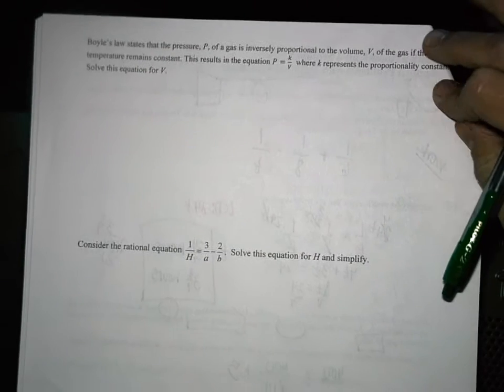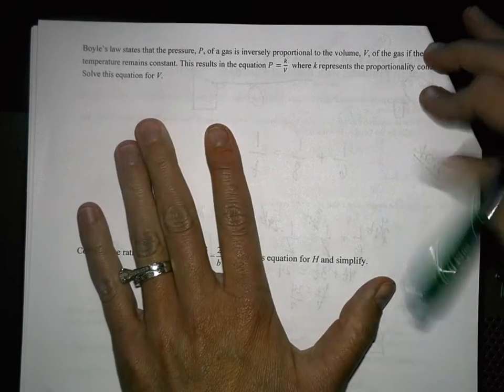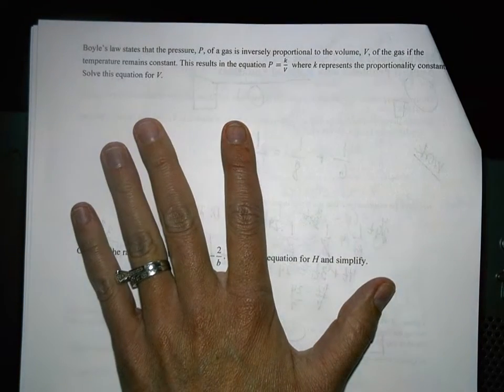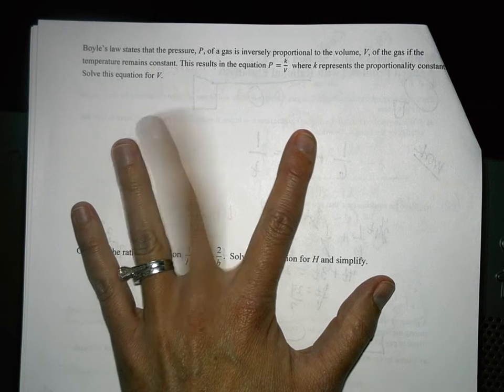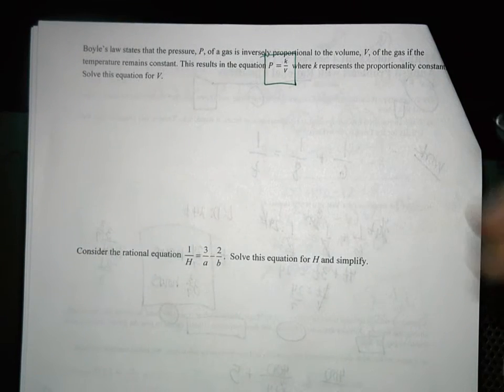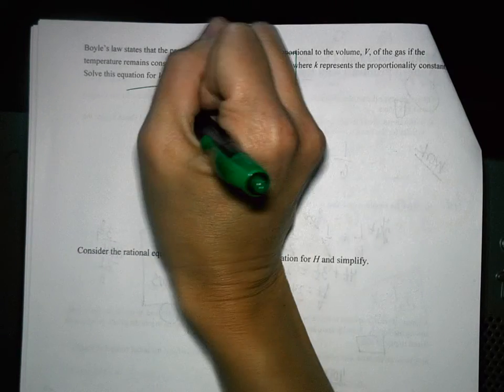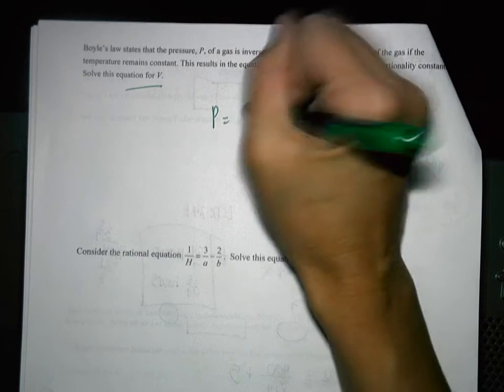Okay, science and math, but we're only looking at the math part of science. Okay, so Boyle's law states the pressure P of a gas is inversely proportional to the volume. This equation is right here. Okay, it says solve for V. Let's rewrite it. P equals K over V.